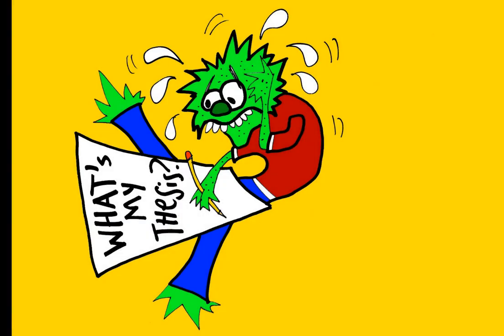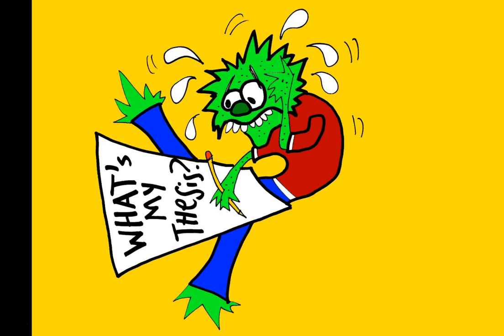Sweat forms on your forehead. You start breaking out into hives. You fight to keep yourself from running out of the room screaming. The thesis is not only the most important element in your paper, it's also easily the hardest thing in academia to create. This is so because the thesis needs to explain in one clear statement what your entire paper is about. And the paradox you find yourself in is this: how are you supposed to know what your entire paper is about when you haven't written it yet?